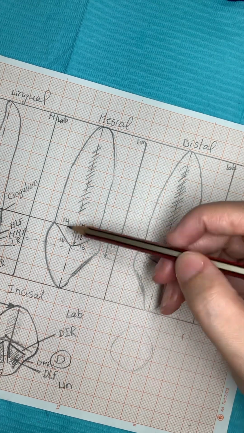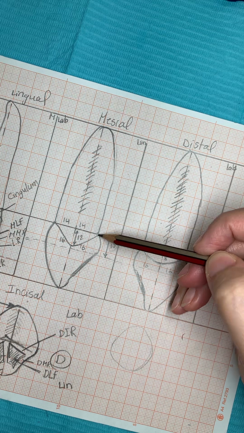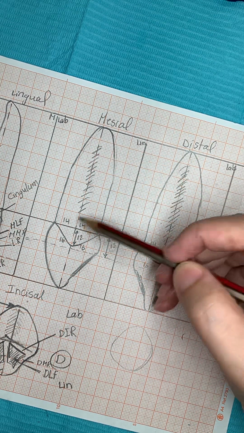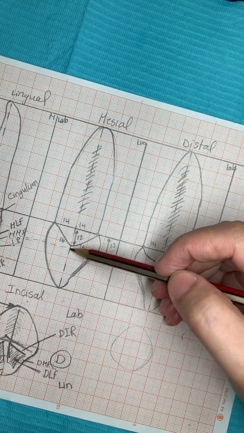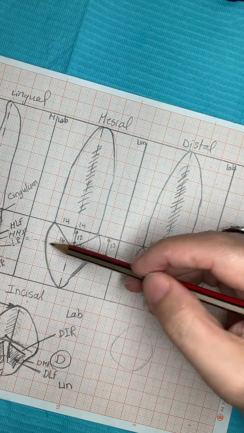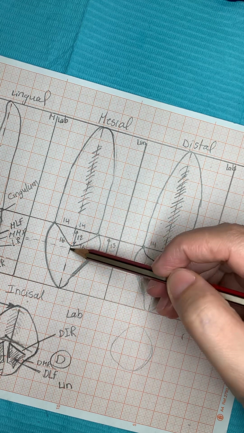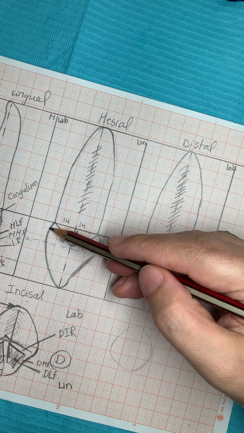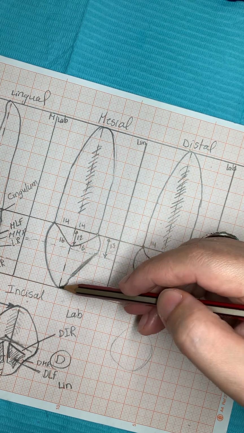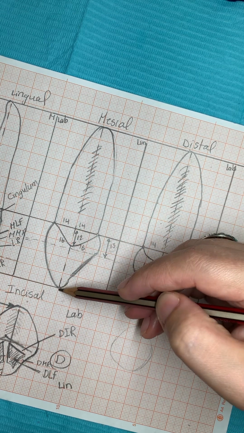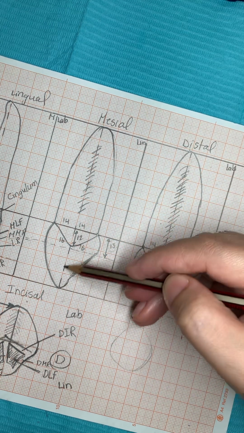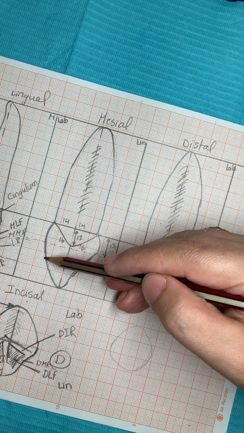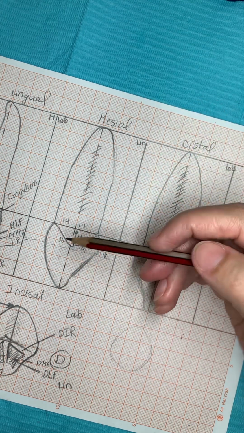After that I'm going to take 14 and 14, which are the labiolingual dimension at the cervix. The other labiolingual dimension at the crown will be 16 and 16. Then I join these points to the cusp tip, which is centralized on the crown. So I completed it: it is highly convex, not like the incisors.